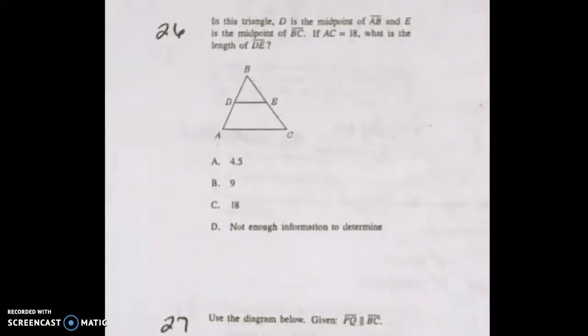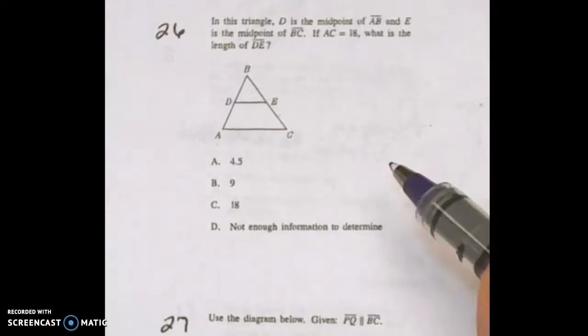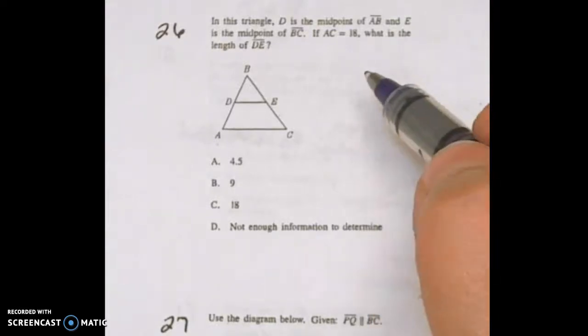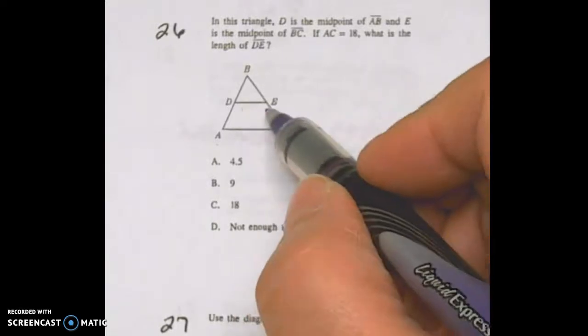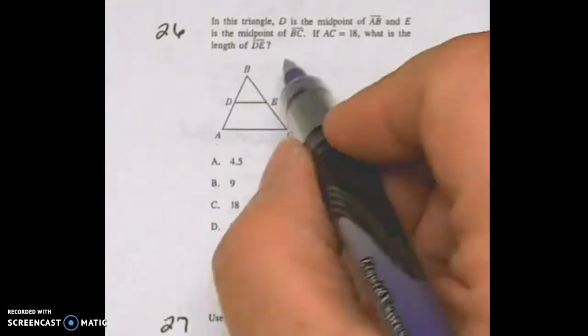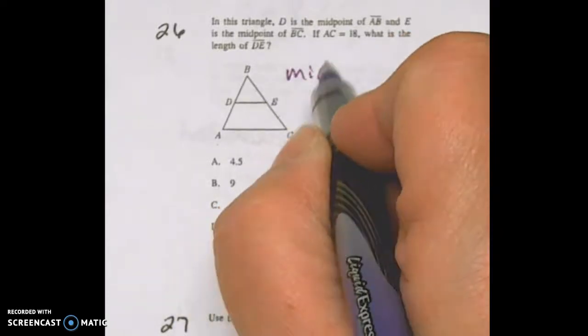We're looking at question number 26. In this triangle, D is the midpoint of segment AB and E is the midpoint of segment BC. So I know something about segment DE. I know it is a mid-segment.